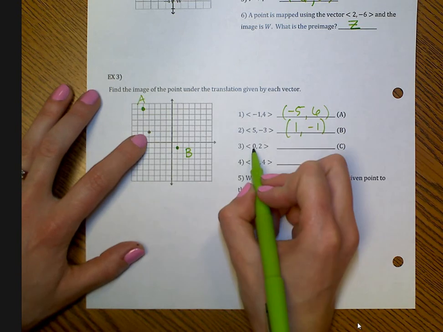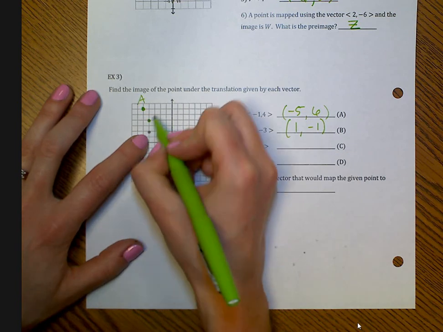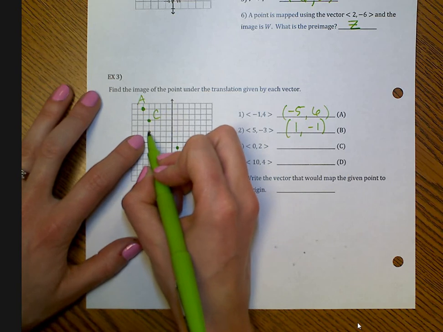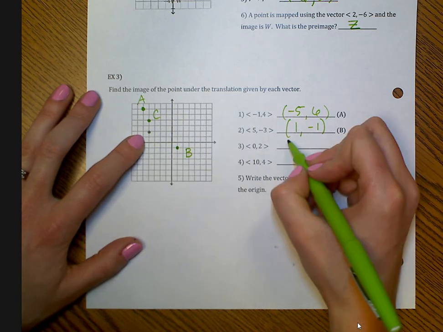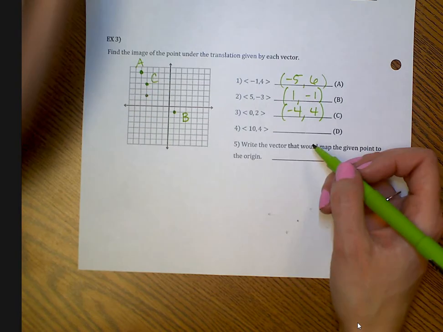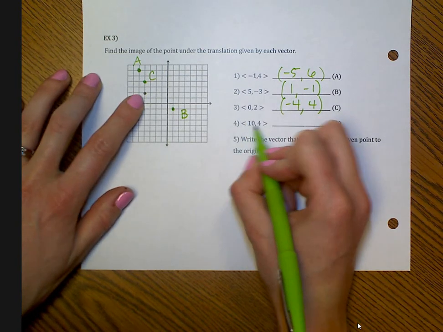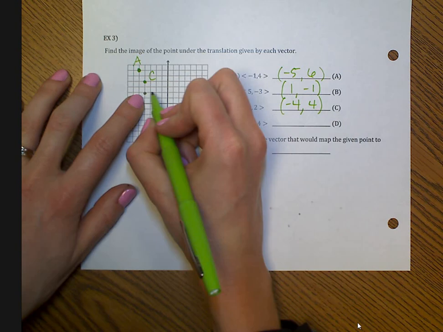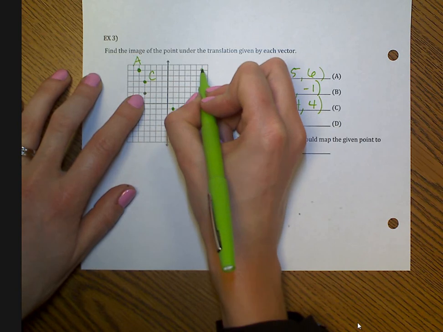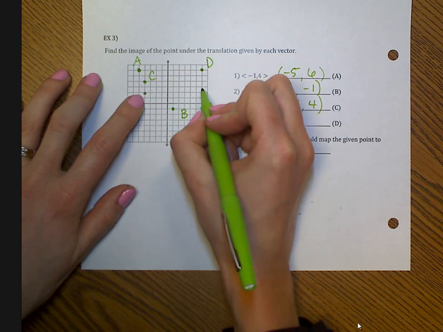Now they want me to not move left and right, just go up 2 from the pre-image point. And that would be point C, which would be, let's see, 1, 2, 3, 4, (-4, 4). So you guys can see it's kind of the same thing over and over again, which is fun. The last one, I want to go <10, 4>. So right 10 and up 4, which would be right there, point D, which is (6, 6).